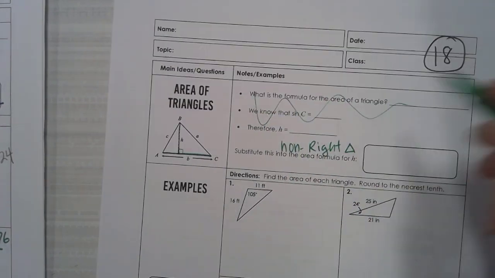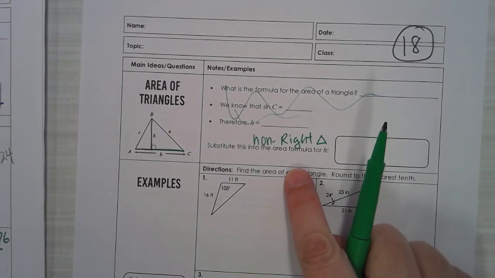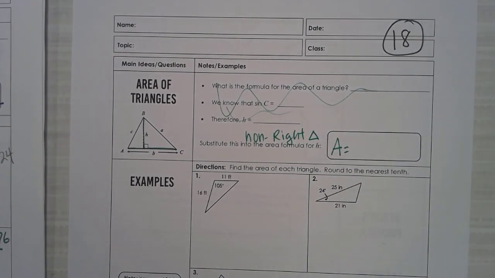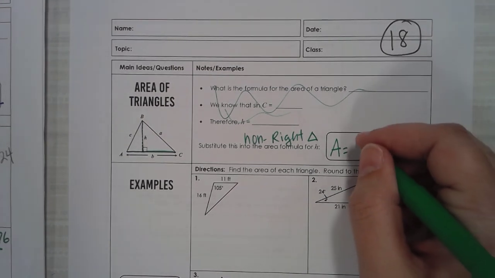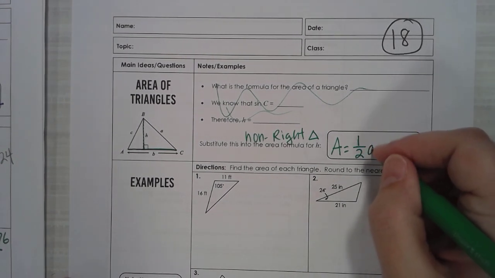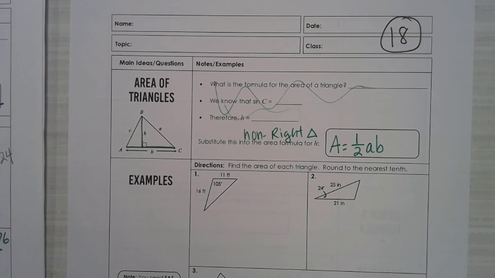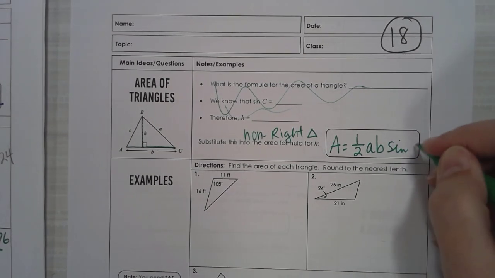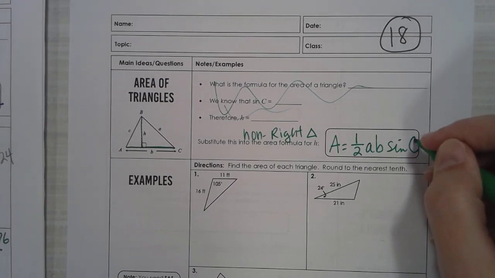Okay, we're not going to worry about this stuff up here. On our non-right triangle, we're just going to use this formula. It sort of looks like the back part of the law of cosine. Remember where we had that 2AB cosine of our angle? It's sort of like that. But it's going to be the 1/2 because it's a triangle, it's half a rectangle. And then we have our A times B. And instead of doing cosine, this is going to be sine of the angle.